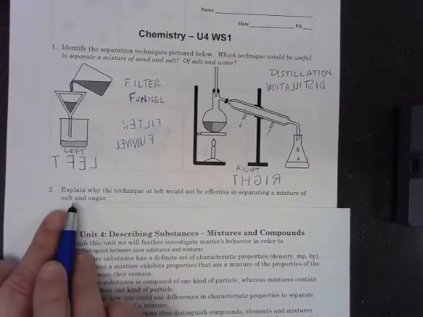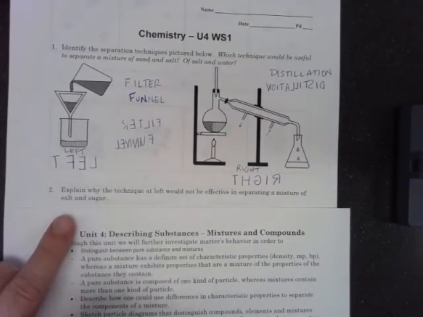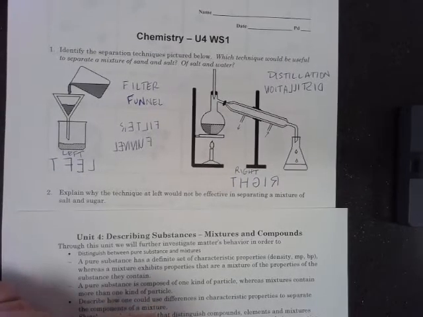What about if you could use the filter funnel to separate salt and sugar? No. Why not? They look the same. Yeah, both of them will dissolve in water, so you'd have to be extra tricky to separate salt and sugar.